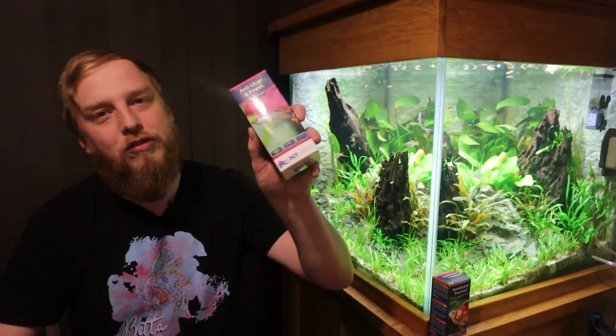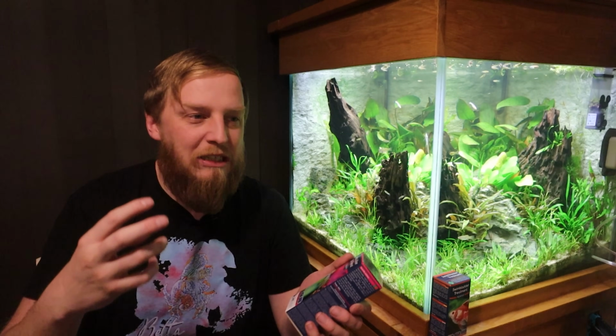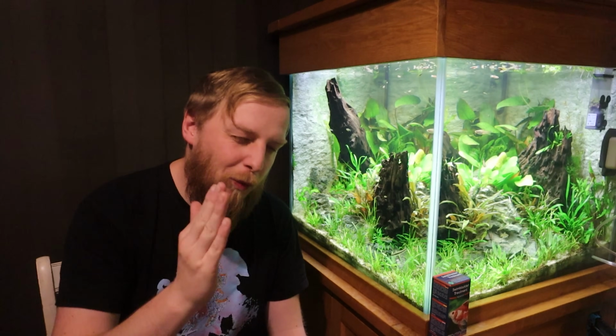So yeah, you're going to be wanting to use an anti-fin rot medication. This is going to stop any infection, any problems, anything getting into the fins, and hopefully it's going to allow them to heal up. As long as the fin hasn't made its way all the way to the body, it should still grow back.